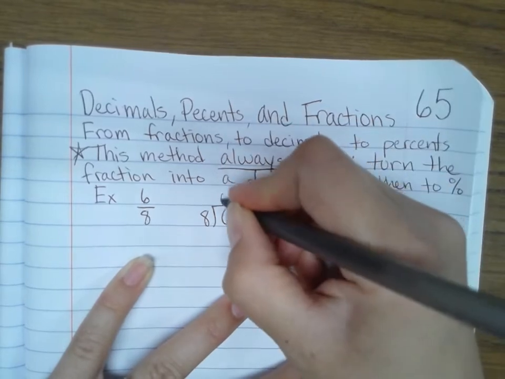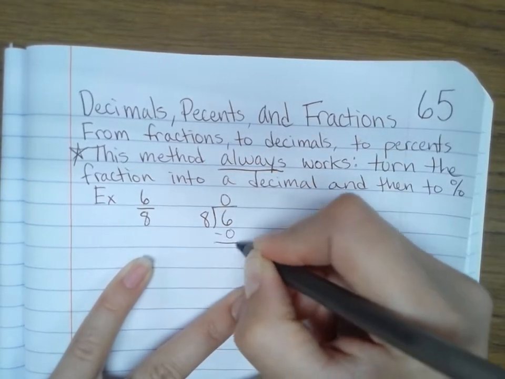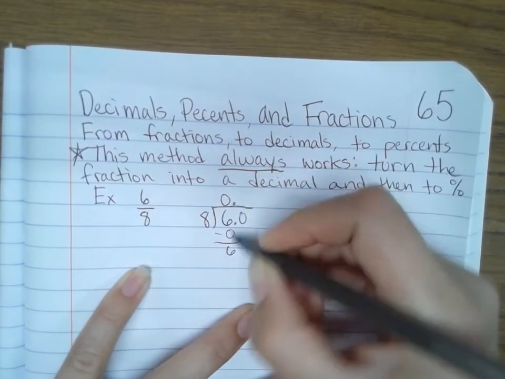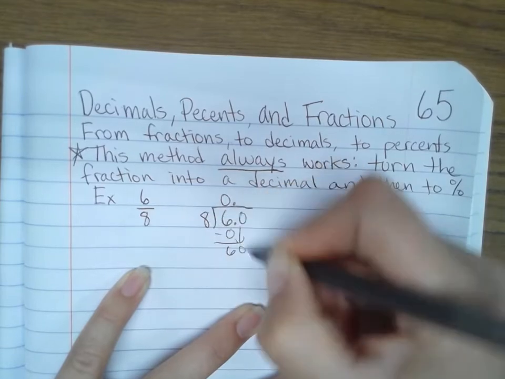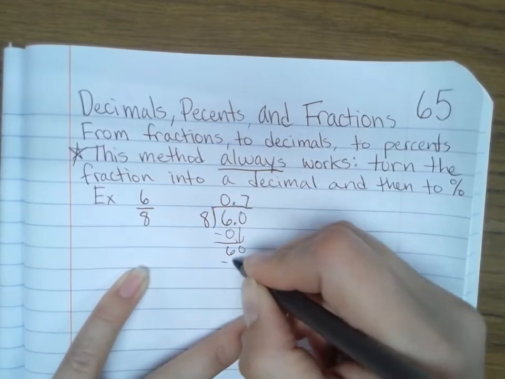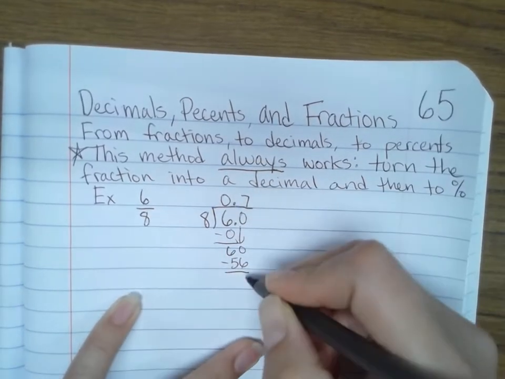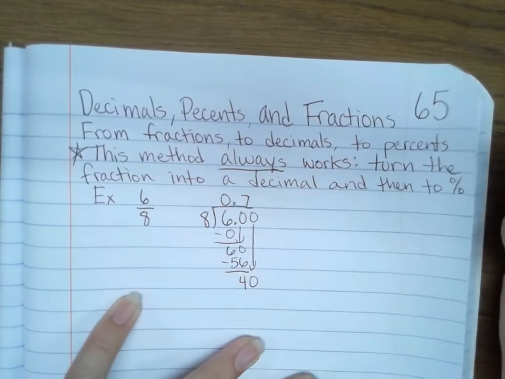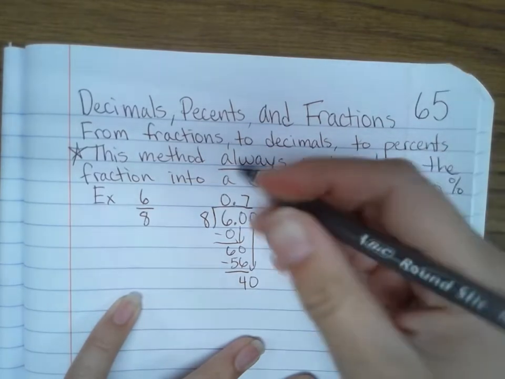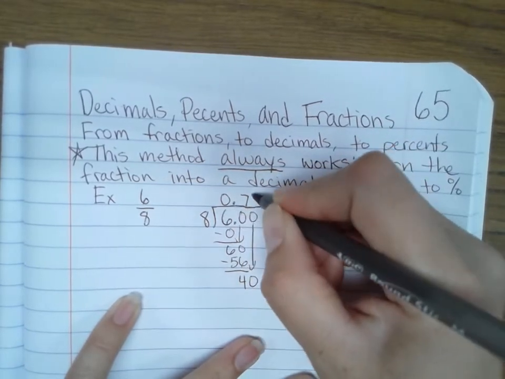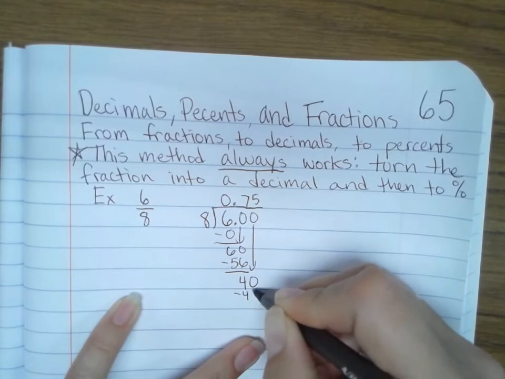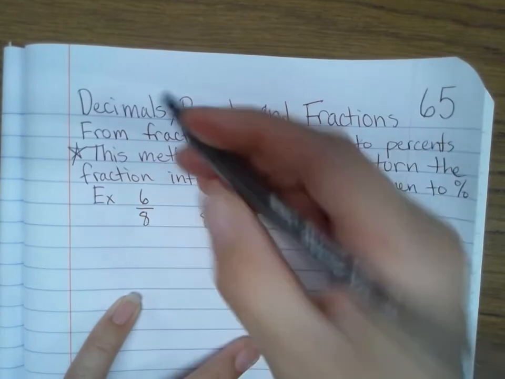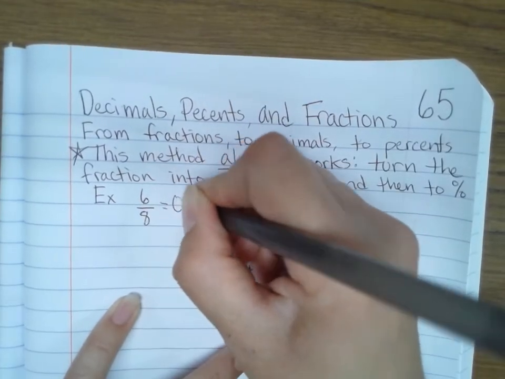8 goes into 6 0 times, so minus 0 leaves me with 6. Annex a decimal and a 0. 8 goes into 60 7 times, minus 56 gives me 4. Annex another 0, leaves me with 40. 8 goes into 40 5 times. 5 times 8 is 40. Okay, I turned that into a decimal. So now I've got 0.75.